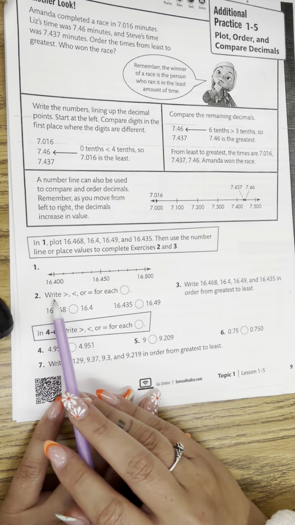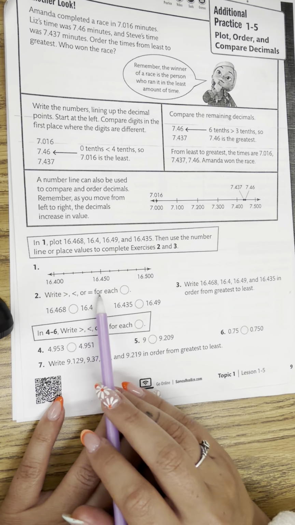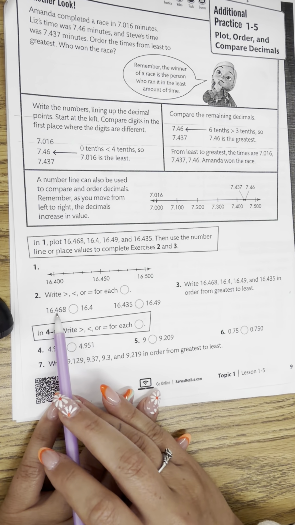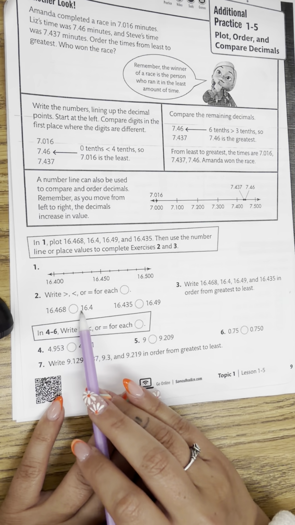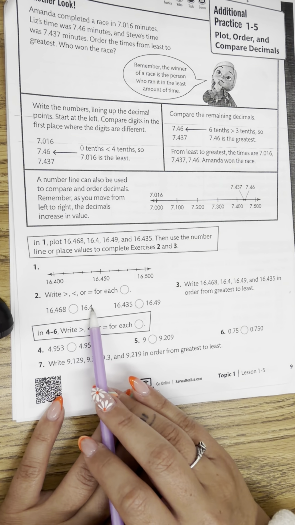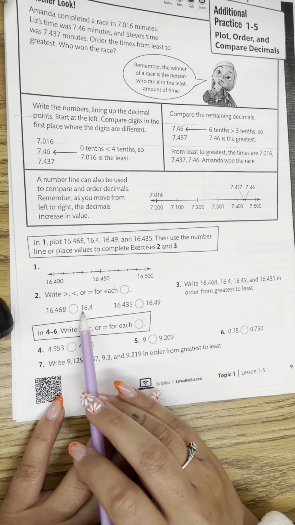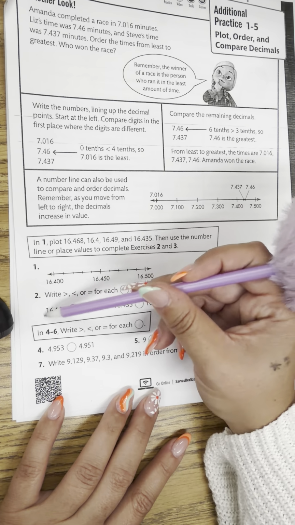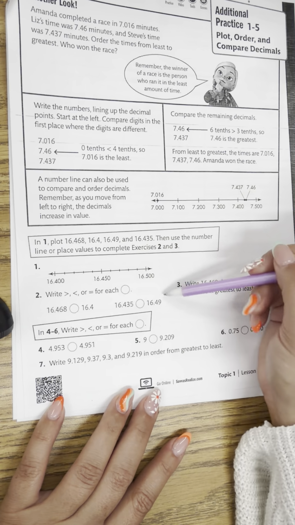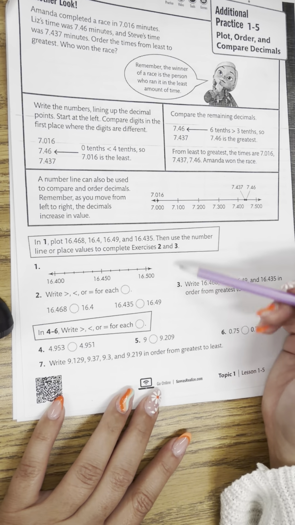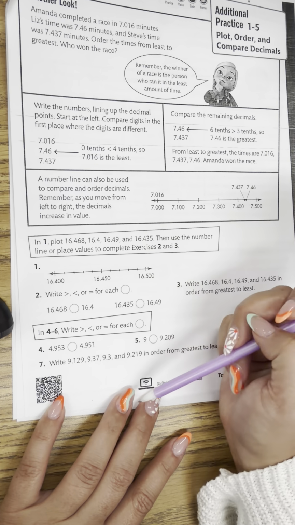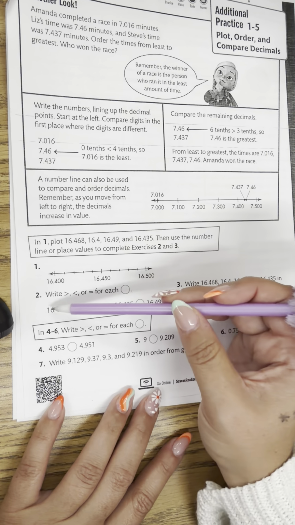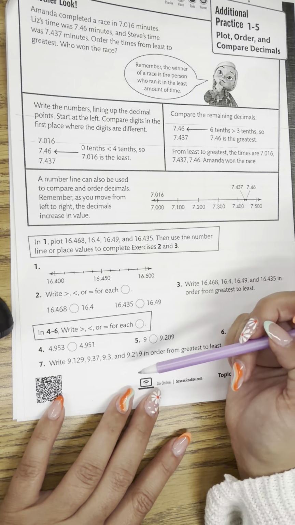All right, for number 2, you are writing greater than, less than, or equal to for each circle that you see. So for this first one, we have 16 and 468 thousandths compared to 16 and 4 tenths. The easiest thing is to go place value by place value, okay? And remember, like we did in class, you can rewrite them somewhere else or on an extra piece of paper if you need to. Rewrite them, line them up by decimal points, add extra zeros so they have the same amount of place values, then start to compare left to right, okay?